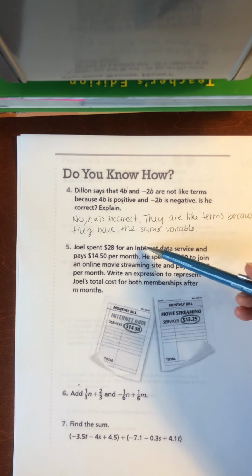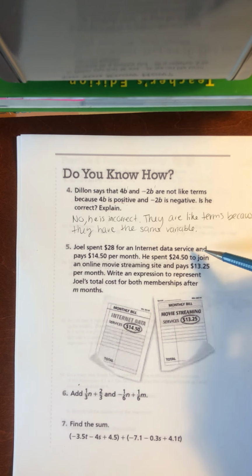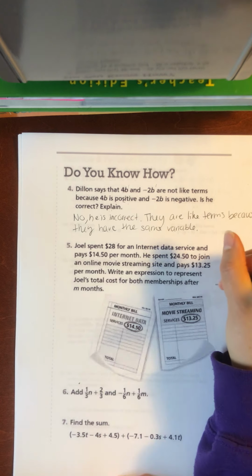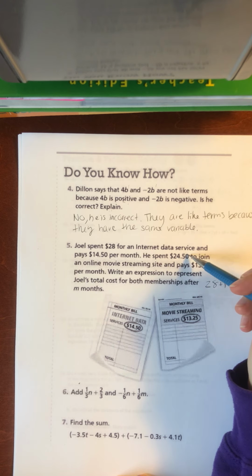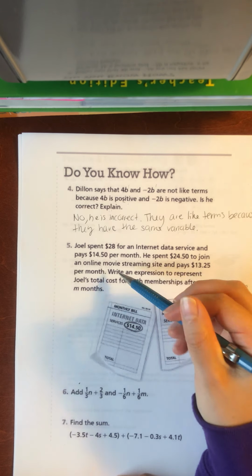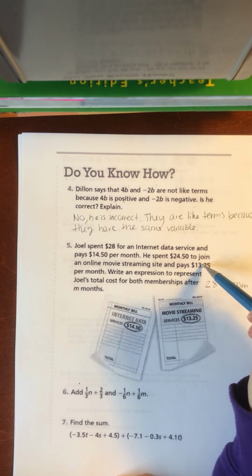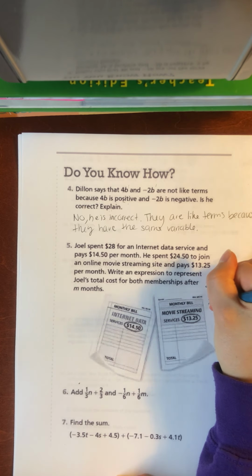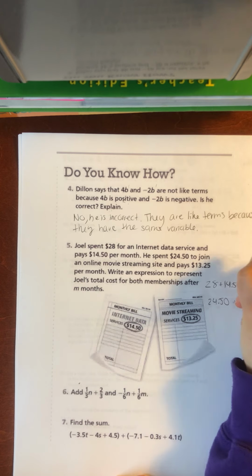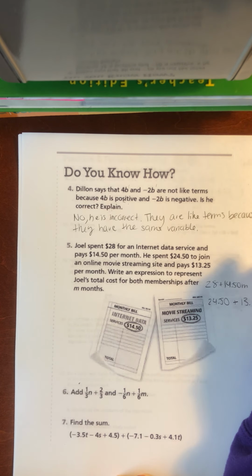Okay, Joel spent $28 for an internet data service and pays $14.50 per month. Okay, so that would be 28 plus 14.50m. He spent $24.50 to join an online movie streaming site and pays $13.25 per month. Okay, so that would be 24.50 plus 13.25m.